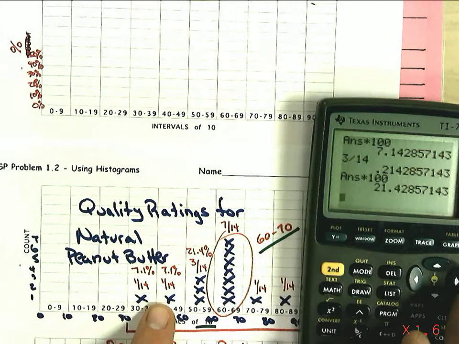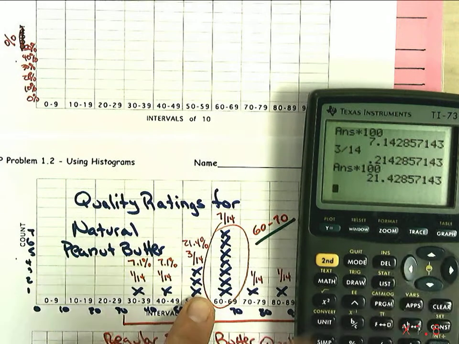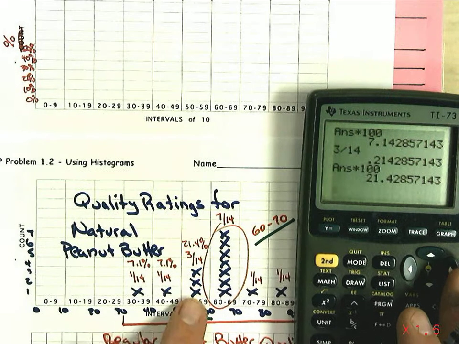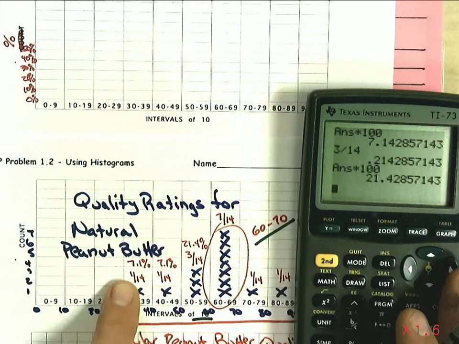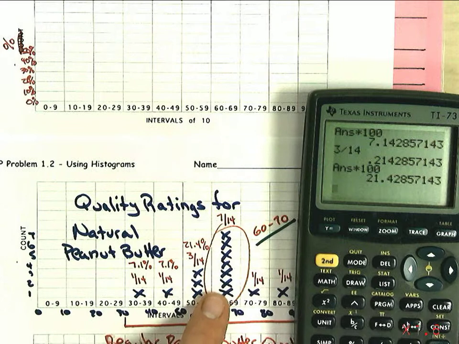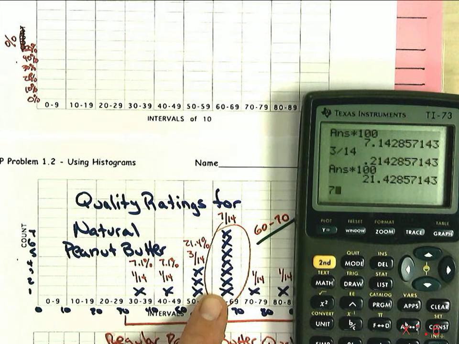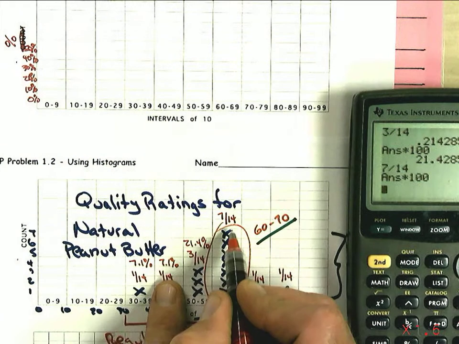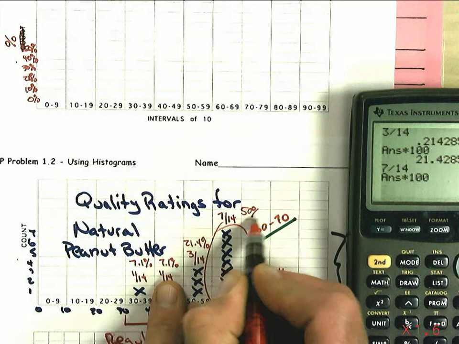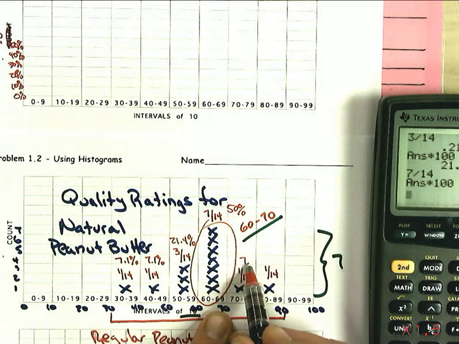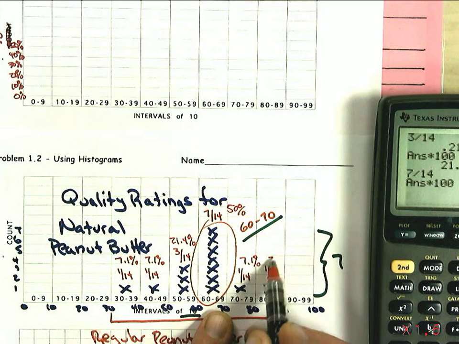So we're really now percentizing, if that was a real word, changing these into percents, percent of the data that's in each bar. 7% of the data is here, 7% is here, 21% is here. 7 out of 14 is half. 7 divided by 14 gives you half, which would be 50%. So this is 50%. And then again, we've done 1 divided by 14 already. That's 7.1%. And so is this.